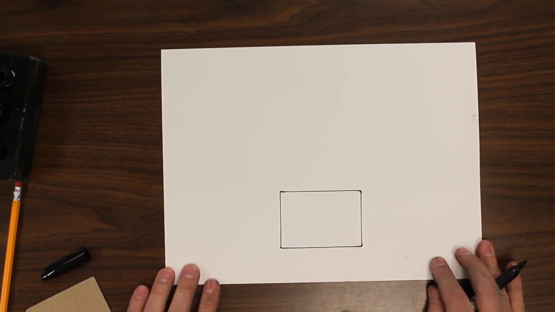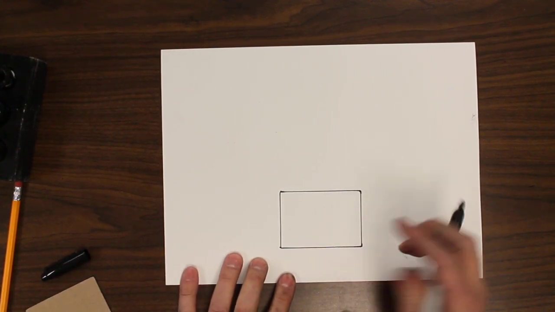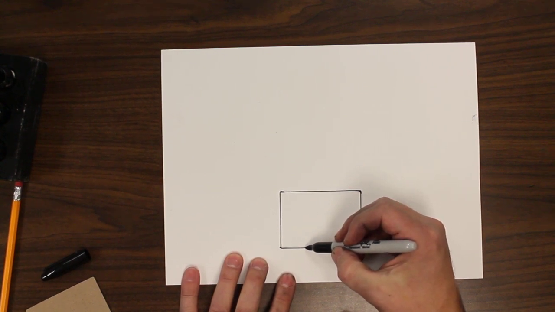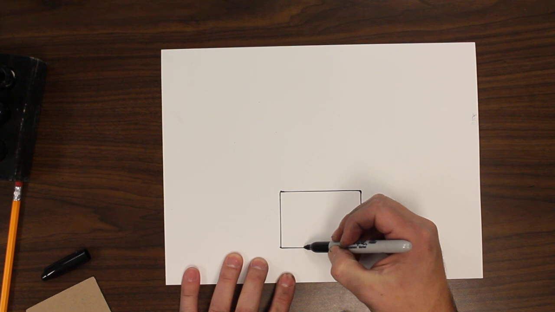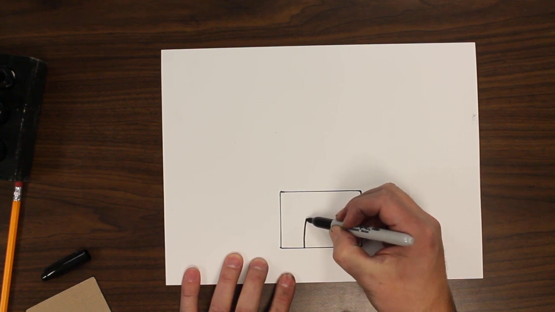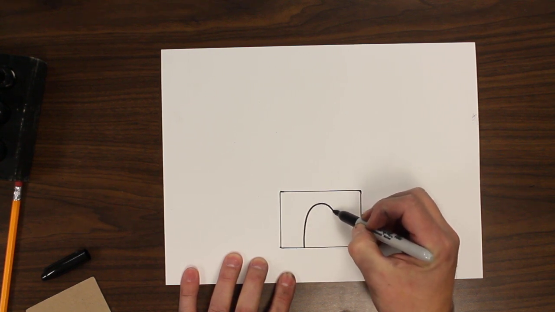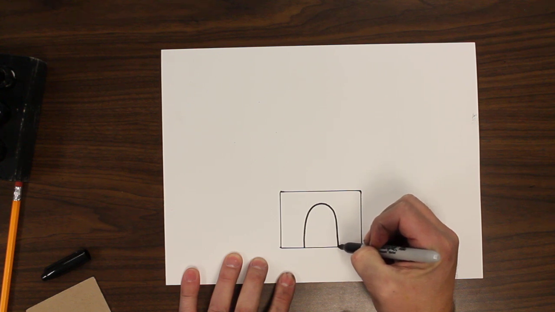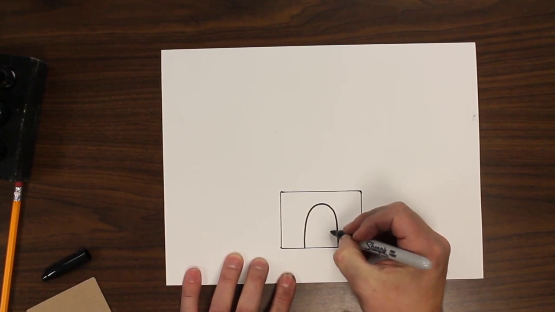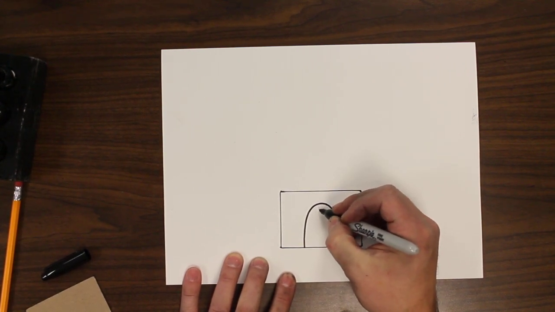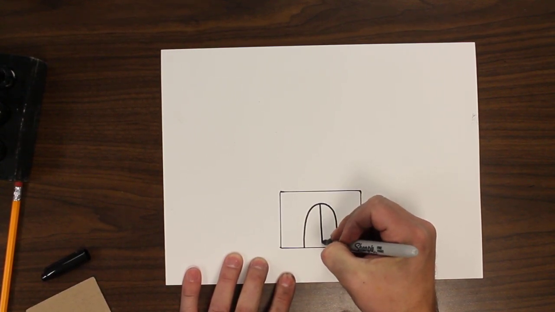The next thing you're going to do is create the door. Okay, so we're going to do a shape that goes up and over. This is actually called a semicircle. So we're going to go up, over, and back down. Okay. If you'd like to, you could divide it in half, or you could give it a little handle here. I think I'm going to divide it in half.